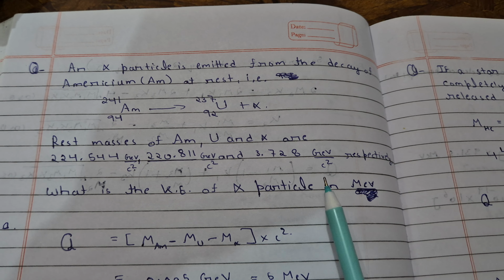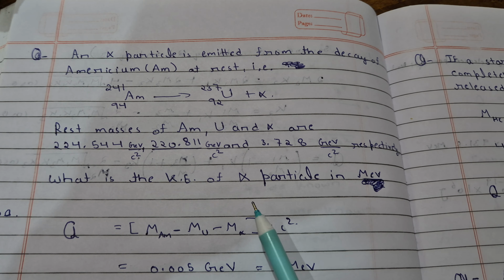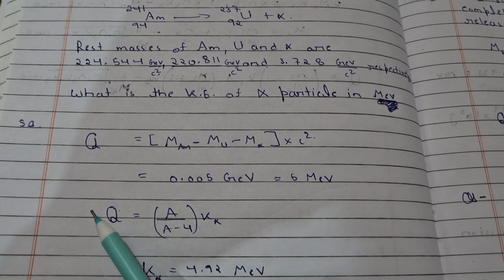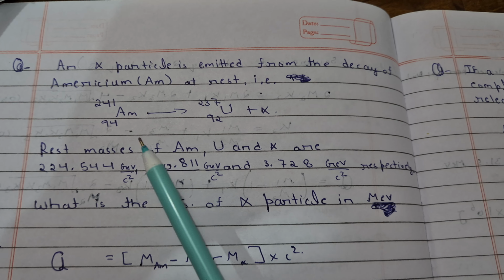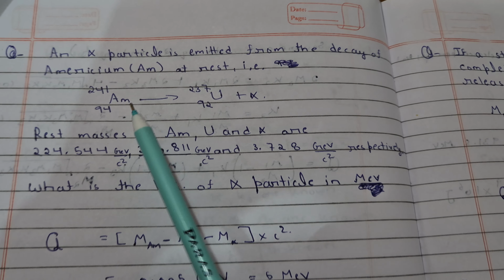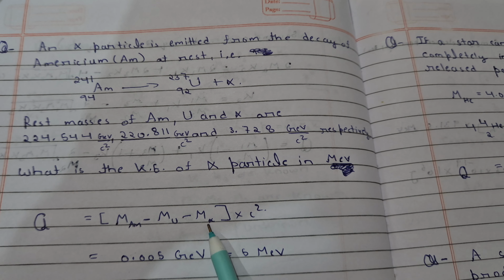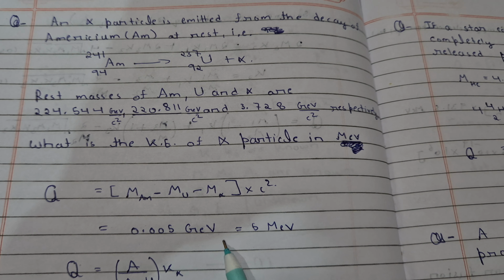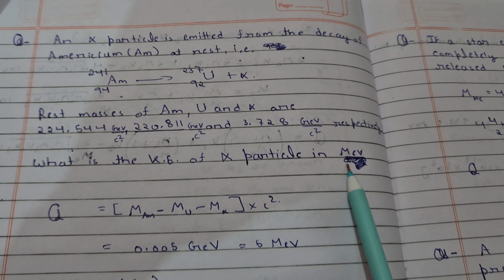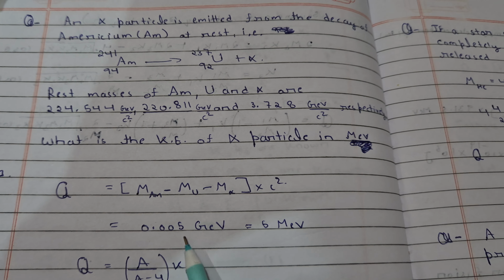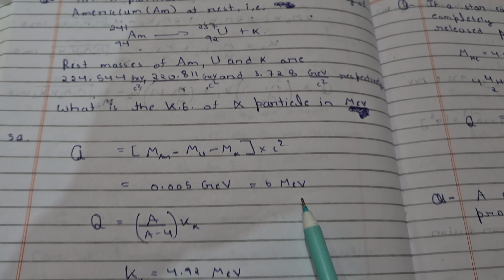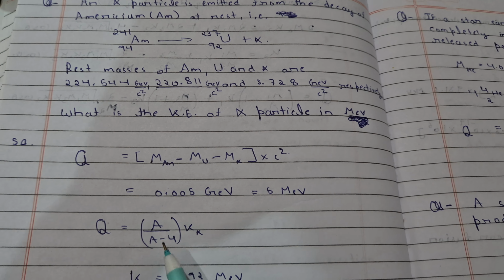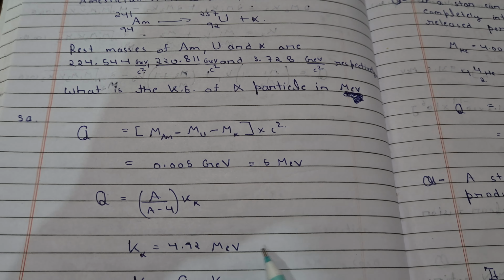So we know for the alpha particle, in terms of the Q value, the formula is A by A minus 4, kinetic energy of alpha particle equal to Q. This formula we already know. So first we need to find the Q value. We simply subtract the masses: mass of americium minus mass of uranium minus mass of alpha, multiplied by c square. Now this is in giga electron volt, so c square will cancel out and you will get giga electron volt. We need this in mega electron volt, so we convert by multiplying 10 to the power 3, which gives you 5 mega electron volt. Just equate this with this. You already know A and A minus 4, that is 241 for americium, and 241 minus 4. Now you can just find the K alpha.